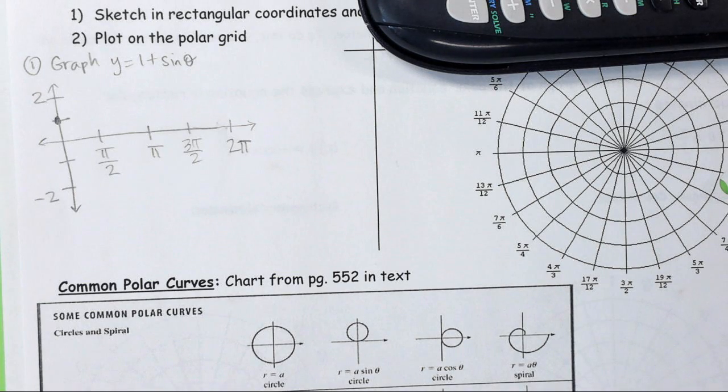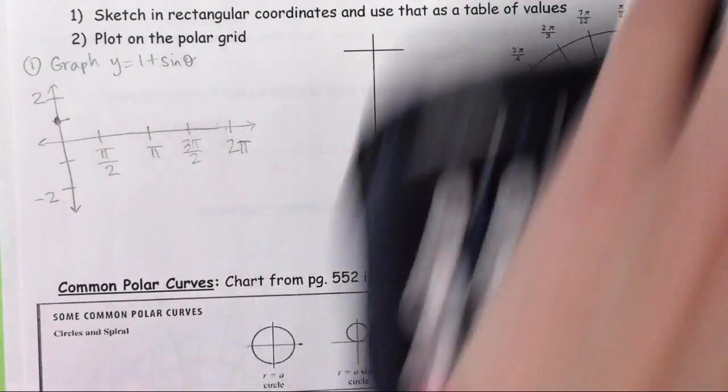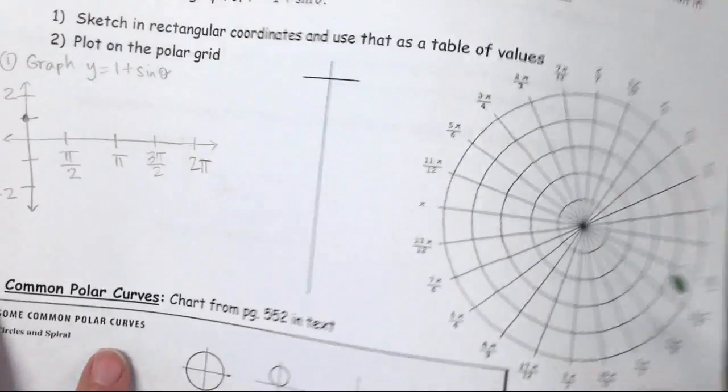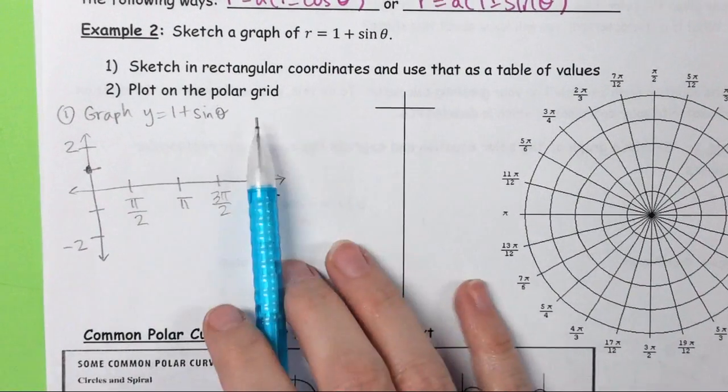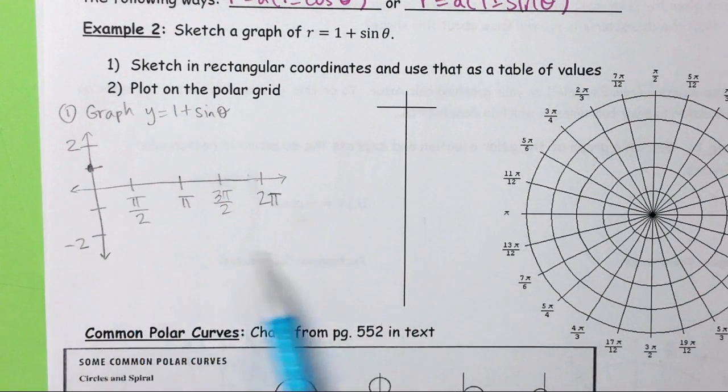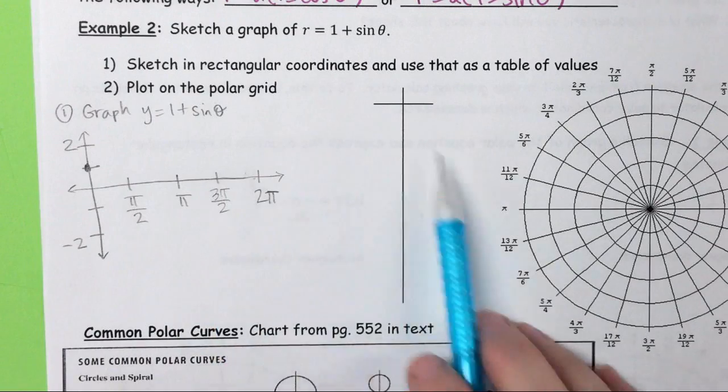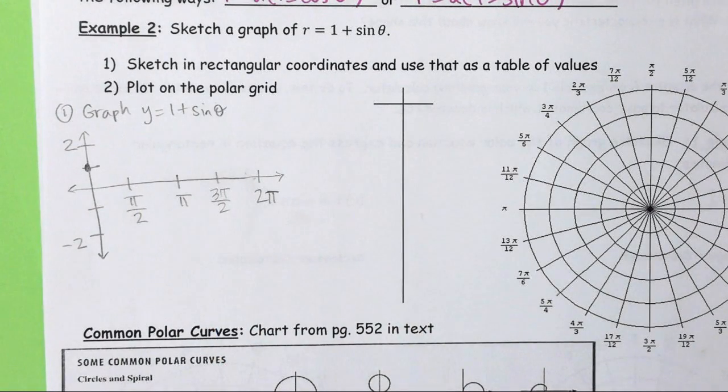Okay, so we left off at example 2, and then we started to plot the points for this. So when we're sketching this graph, first I'm going to show you how you can take your rectangular coordinates and use those on your polar grid.